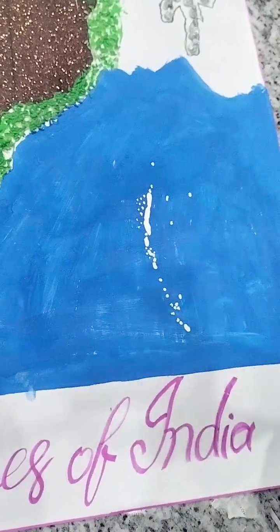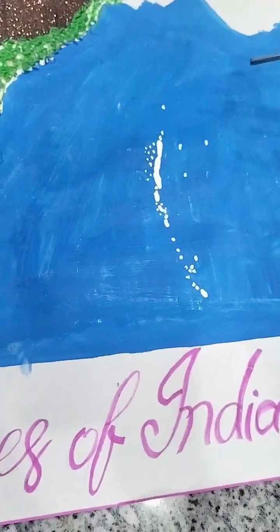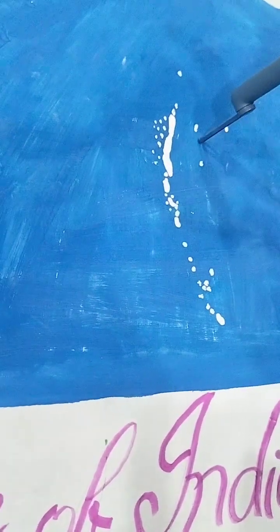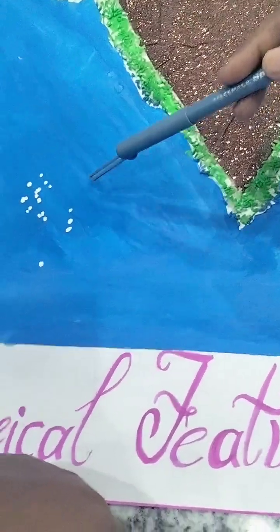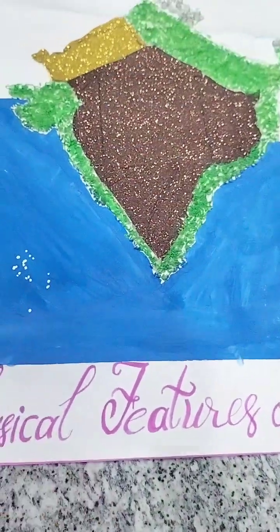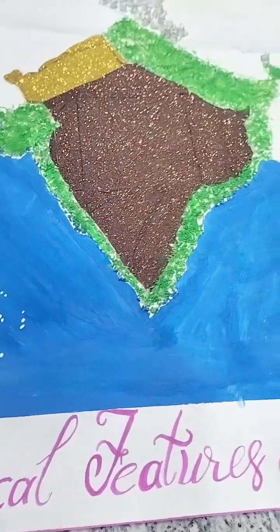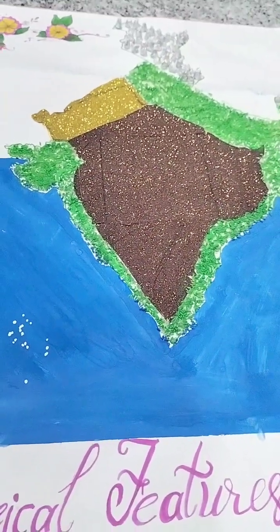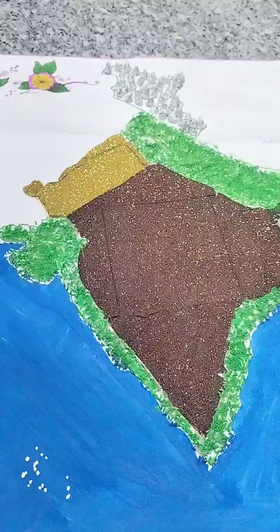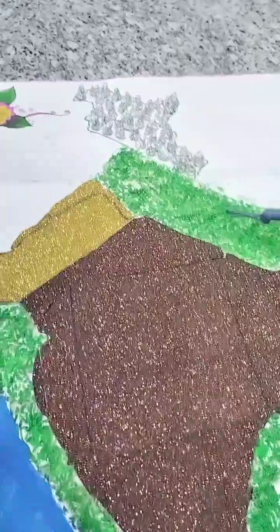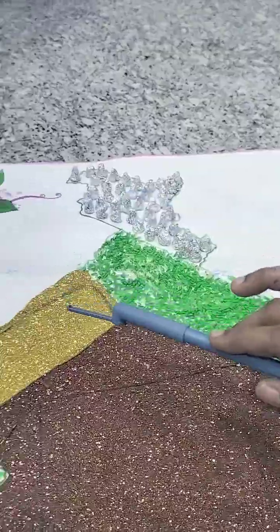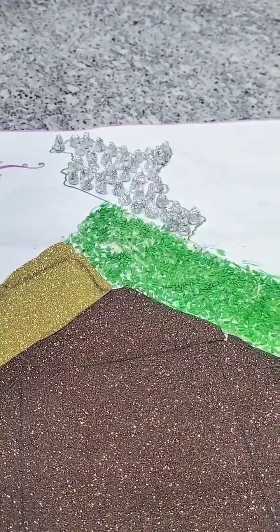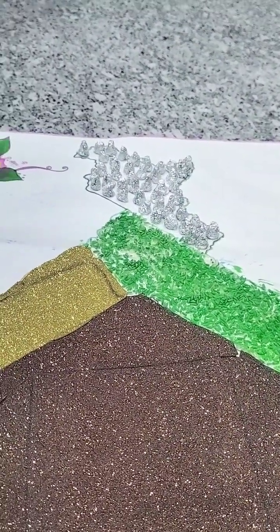And one more feature is there, that is islands. In the eastern side there are the Andaman and Nicobar Islands. In the western side of India we have the Lakshadweep Islands. These all are the physical features of India. Now in detail: the Himalayan mountains, northern plains, coastal plains, plateaus, deserts and islands. We will discuss all these things in detail.